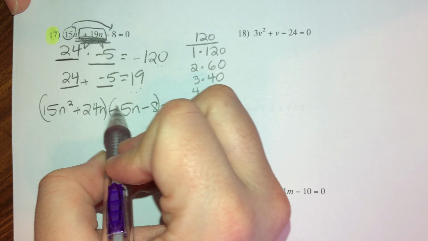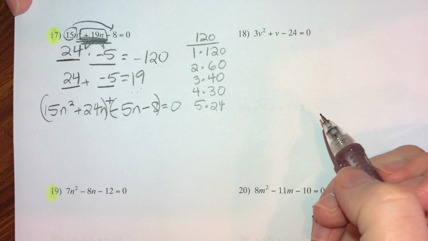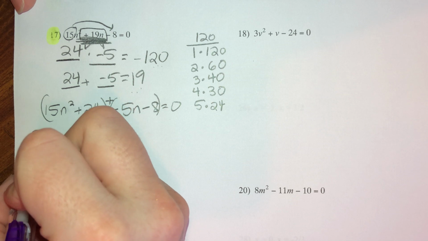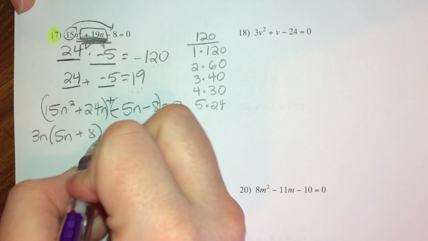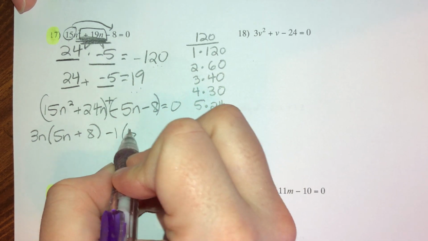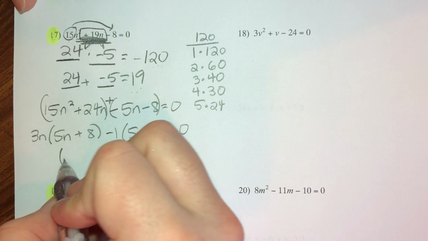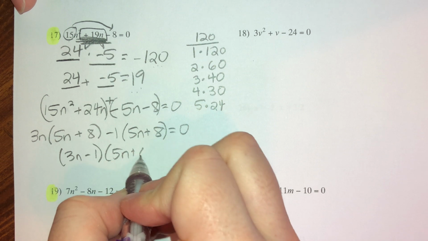Remember that negative needs to go inside the parentheses and just put a plus sign in between. So this is going to be, I can take out a 3n. That leaves me with 5n plus 8. Here I'm just going to take out a negative 1, and that leaves me with 5n plus 8. So this becomes 3n minus 1, 5n plus 8.